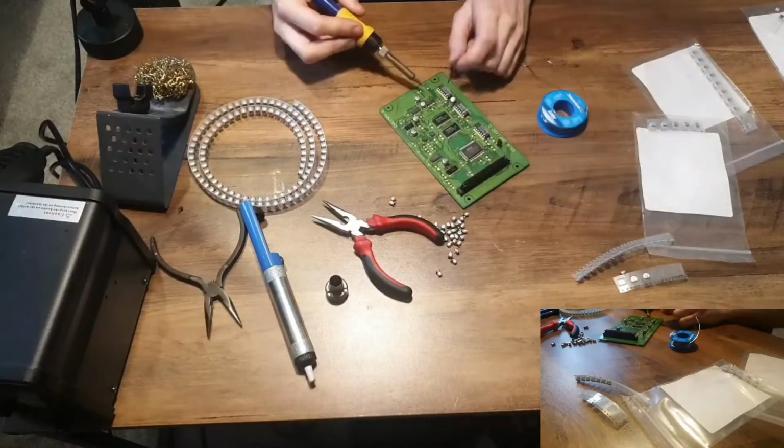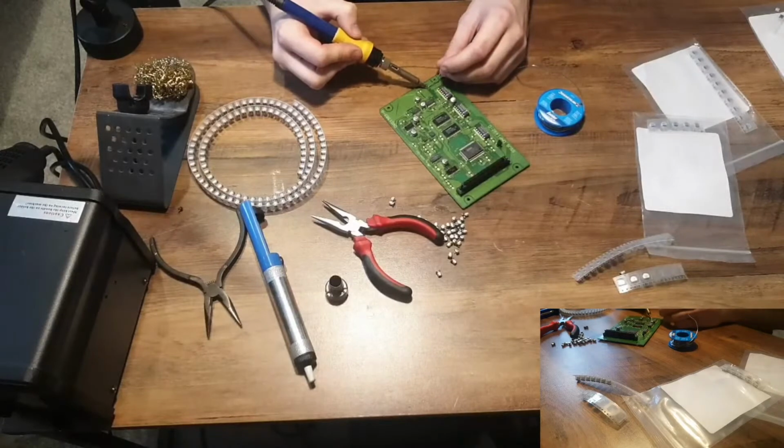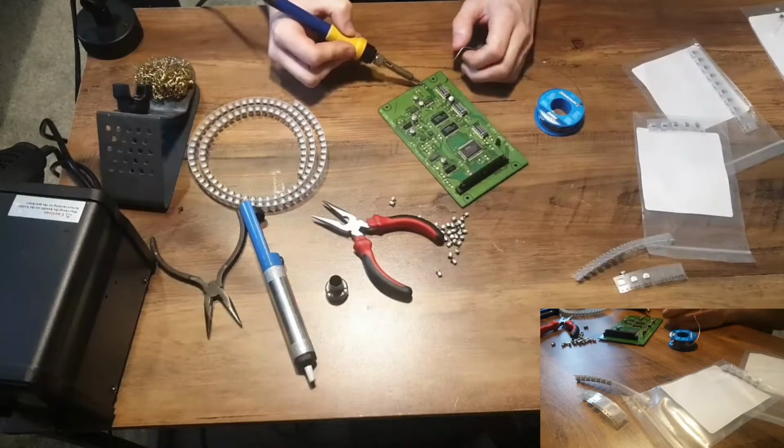Yeah, that's what I'm thinking. If the value's the same, it's the same. So I think I'll just go around cleaning these up.